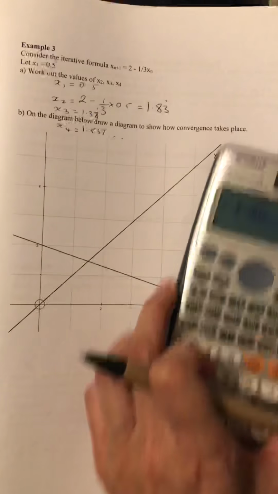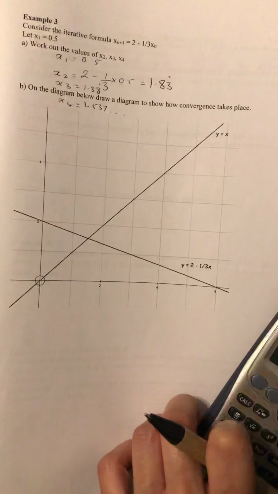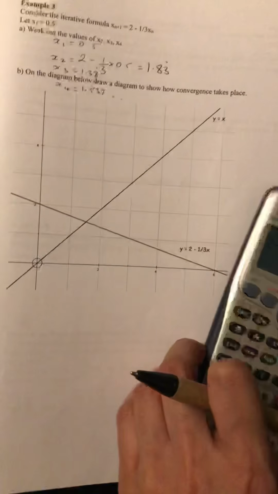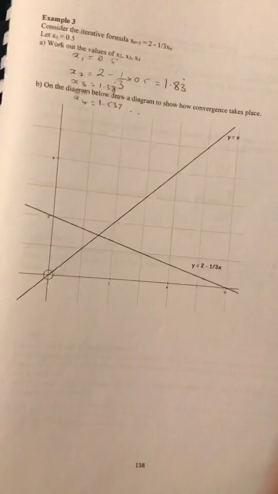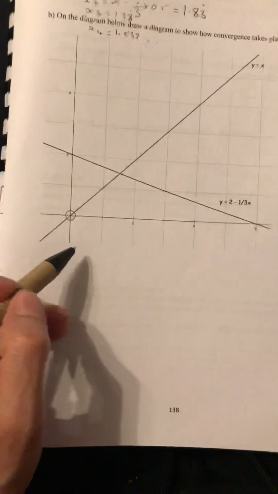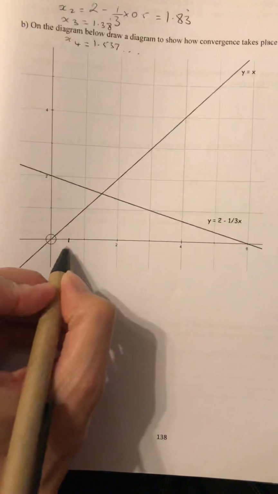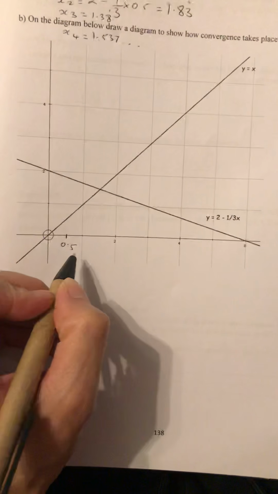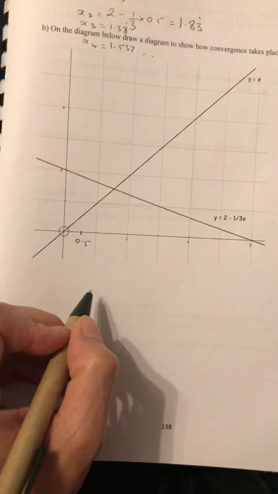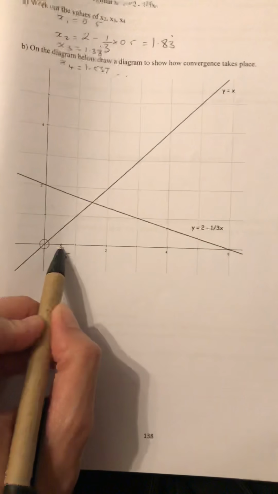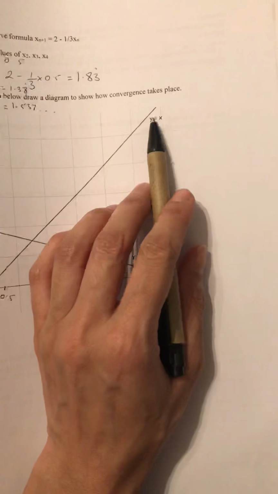And what I'm going to do is show you that convergence on this diagram. So for some reason, we've got this diagram, but we didn't have the previous one. Okay, so it said to me start at 0.5. So starting at 0.5, there's one. 0.5 would be here. And I'm going to go up to, and you always go up to y equals x second.